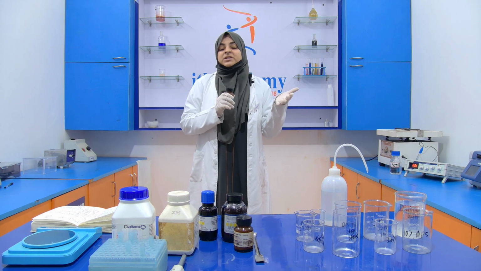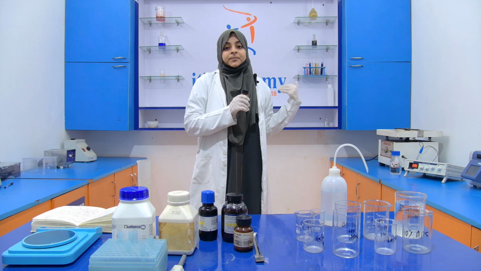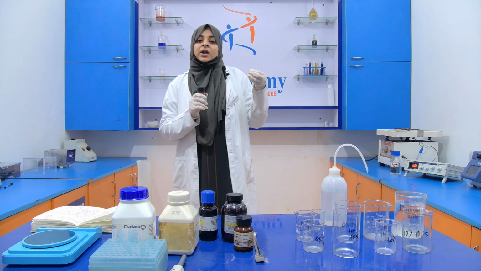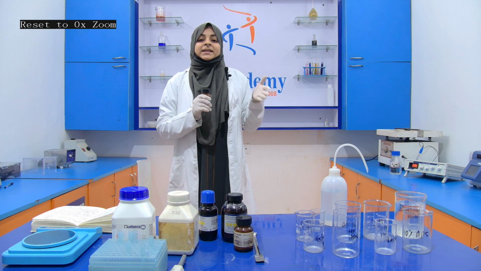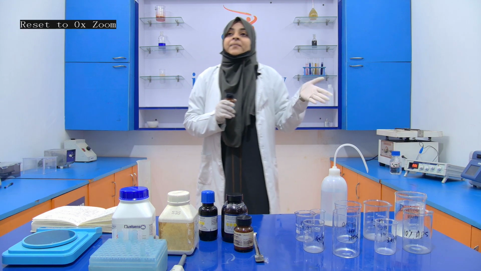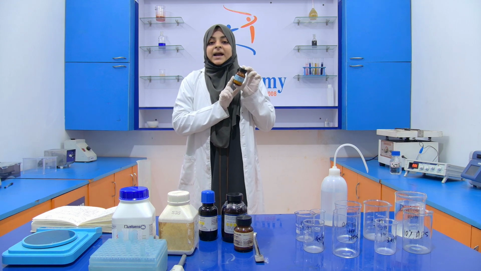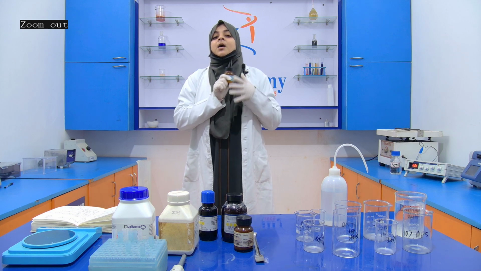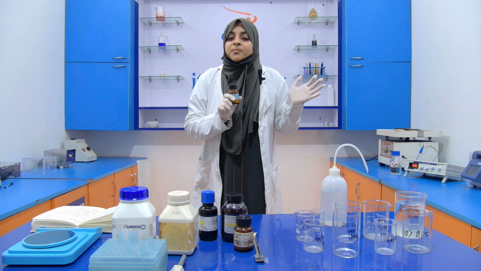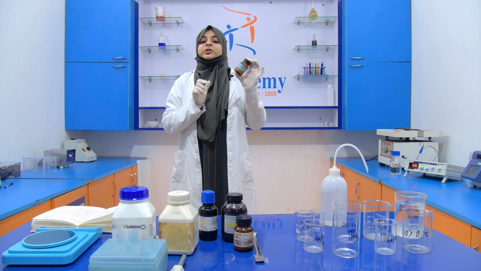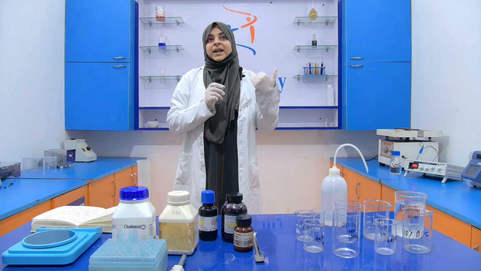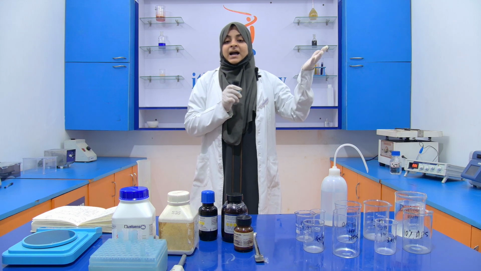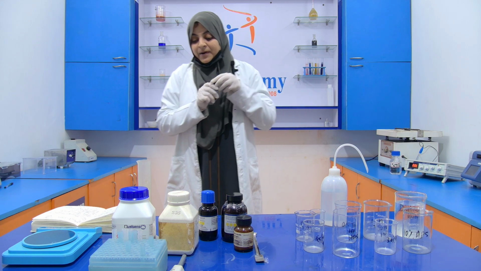If the pore size of the gel is large, then larger proteins travel, and if the pore size is small, then smaller proteins will travel. If the concentration of acrylamide is high, it means the pore size is small and only small proteins can move through the pores. If the concentration of acrylamide is low, then the pore size is large and larger molecules can travel.